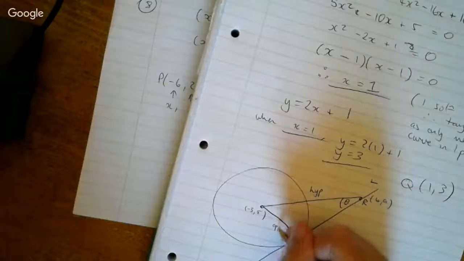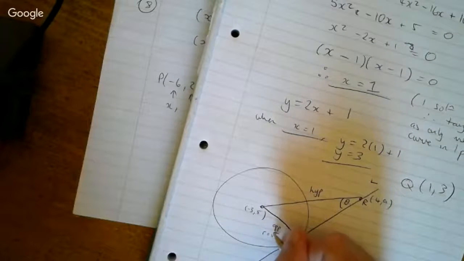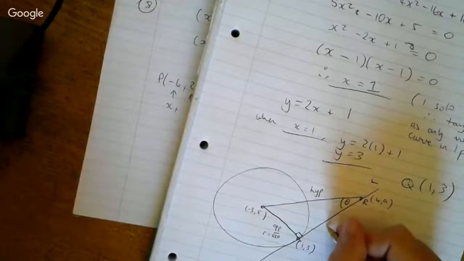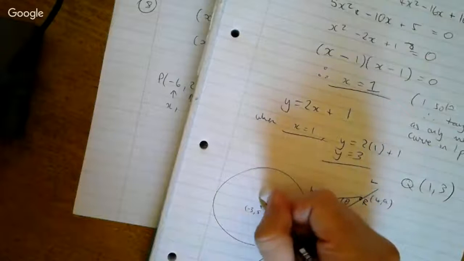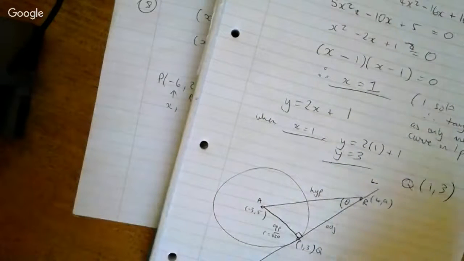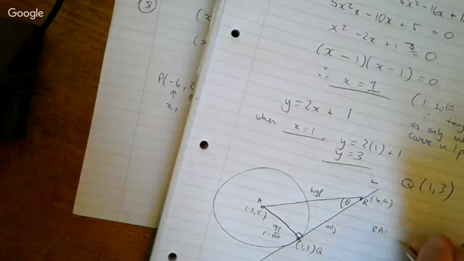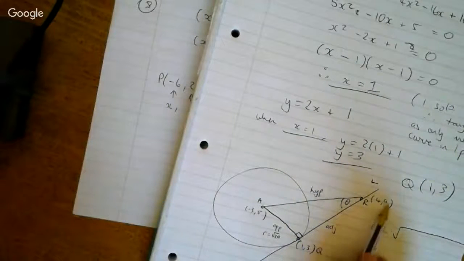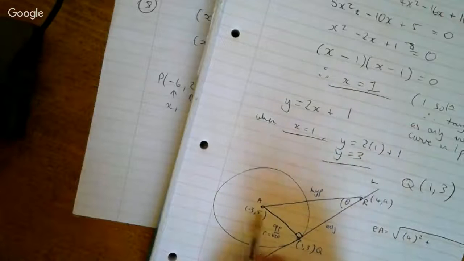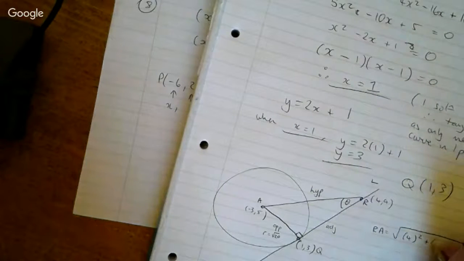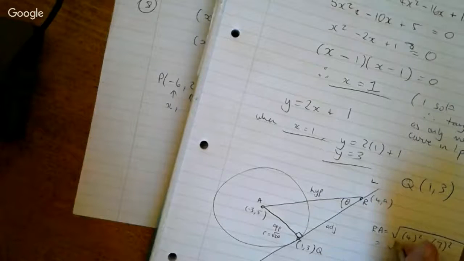So this must be the opposite, which is the radius. The radius was root of 20. I just need to work out either the adjacent, from QR, or from the center A to R. Doesn't matter which one, and then use SOHCAHTOA. I'm going to work out the hypotenuse. RA is equal to the square root of the difference in y, so 9 take away 5, which is 4 squared, plus the difference in x's, so x minus -3 is 7 squared. That comes to 16 plus 49, which is root 65.